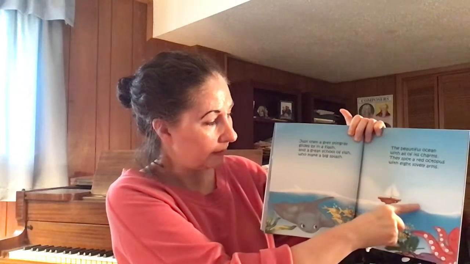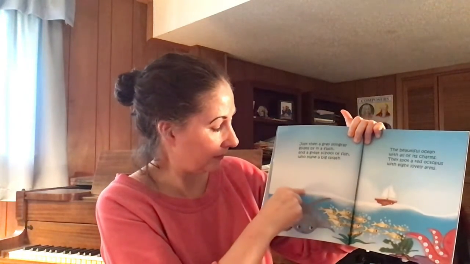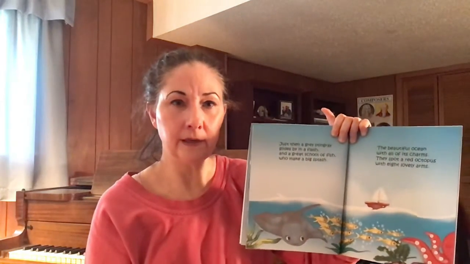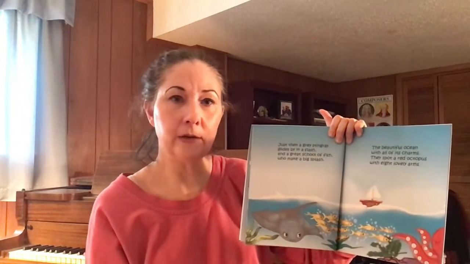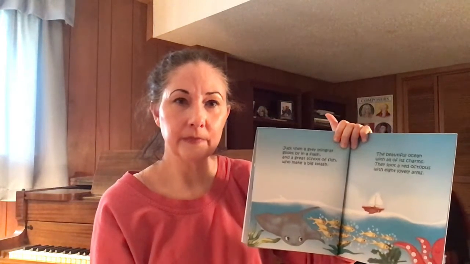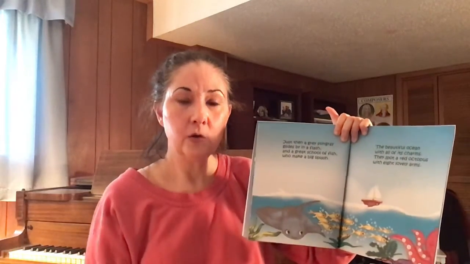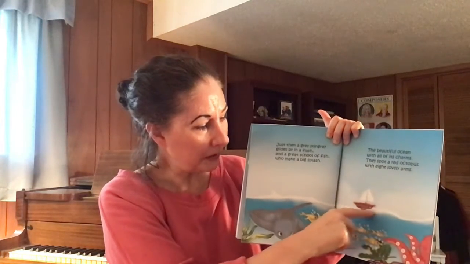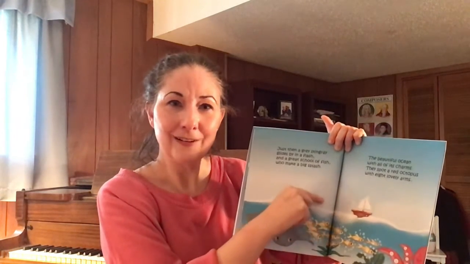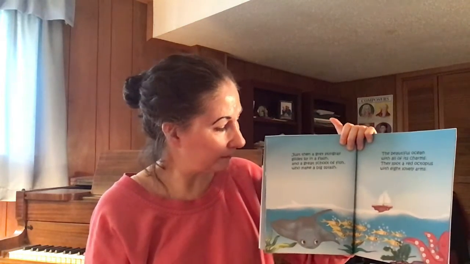Oh, look at the ocean. If I drew my finger over the top of the ocean, would it be a straight line or would it be a curvy line? And how do you think that sailboat is sailing? Do you think he's going up and down a lot? Or do you think he's smooth? I think he's probably rolling a little bit, just like the line that we followed with our fingers.